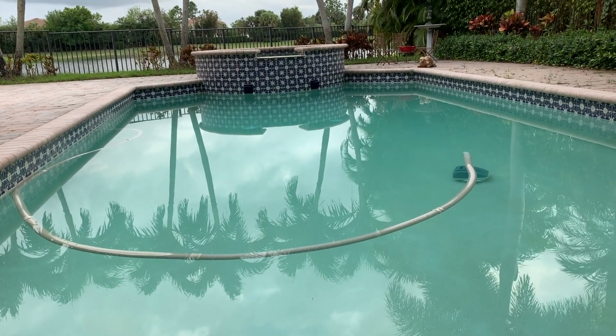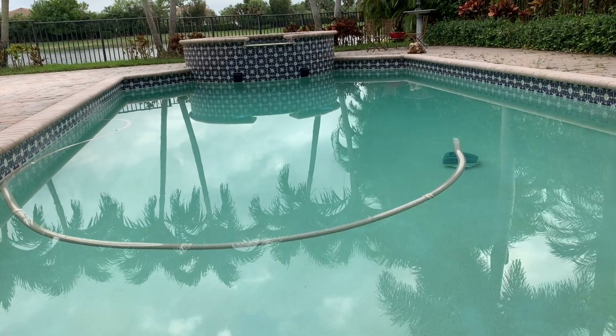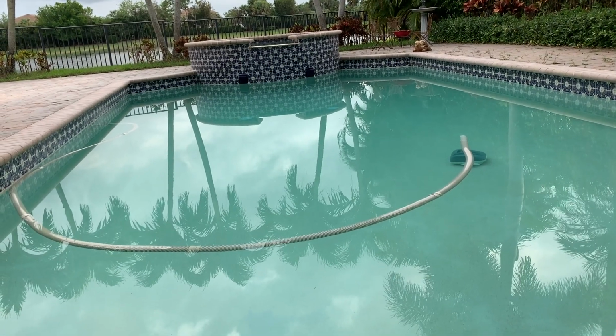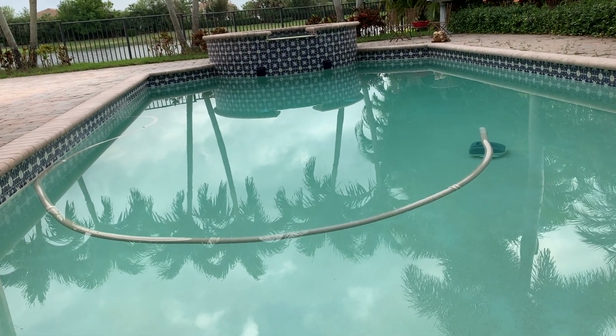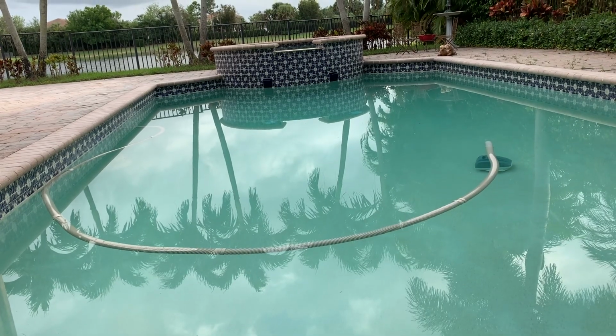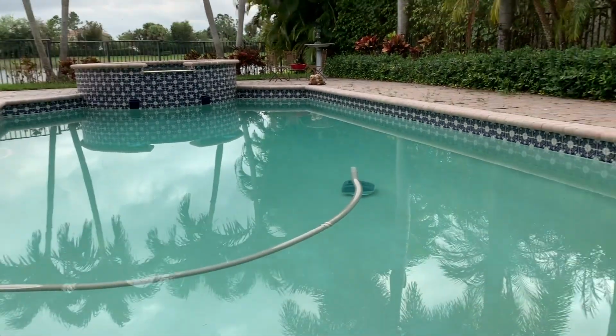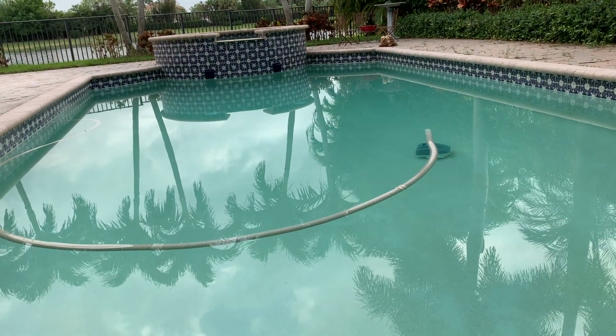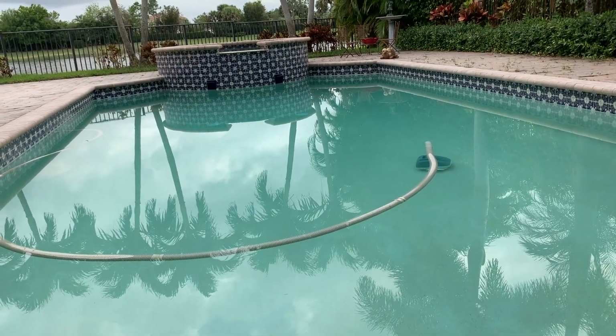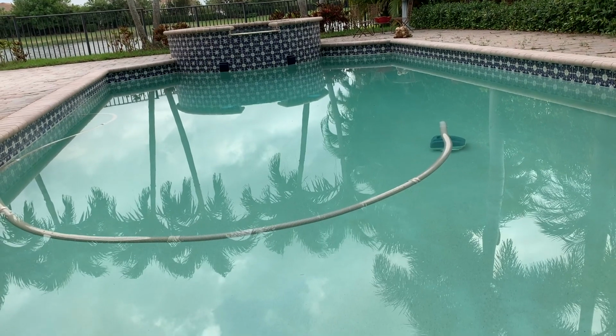And the same thing goes with the drain. You can block one drain at a time and then see what works that way. You can use your valves to block any specific suction line, which could be a skimmer or whichever drain you're talking about. And that's another way of doing it.